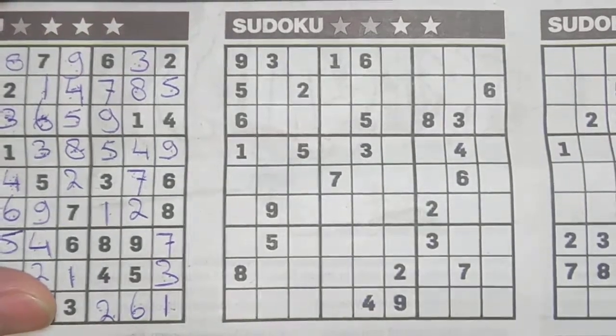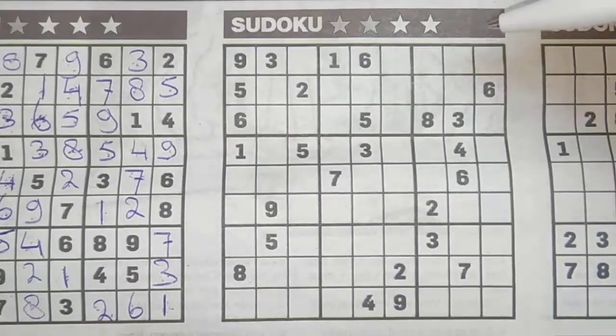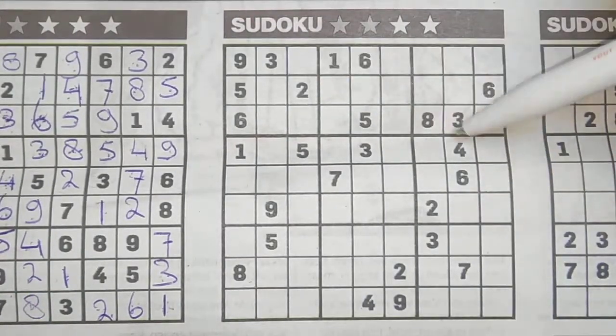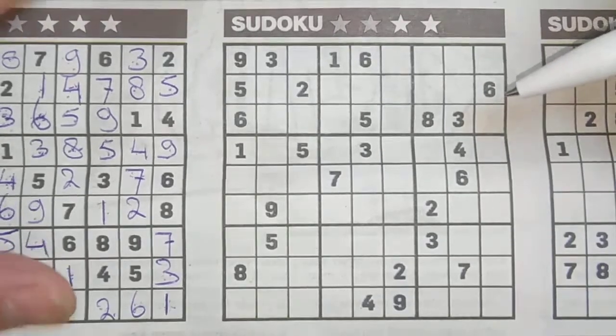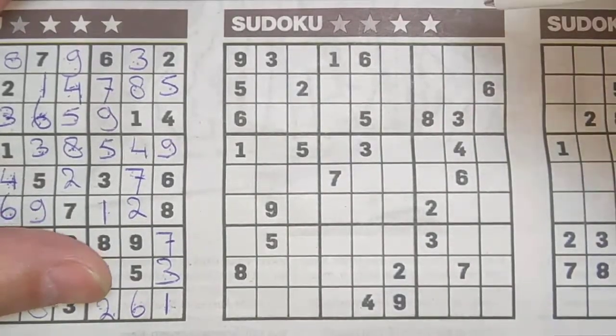So let's get started. I see 1, 2, 3, 4, 4, 3. So let's start with a 3.